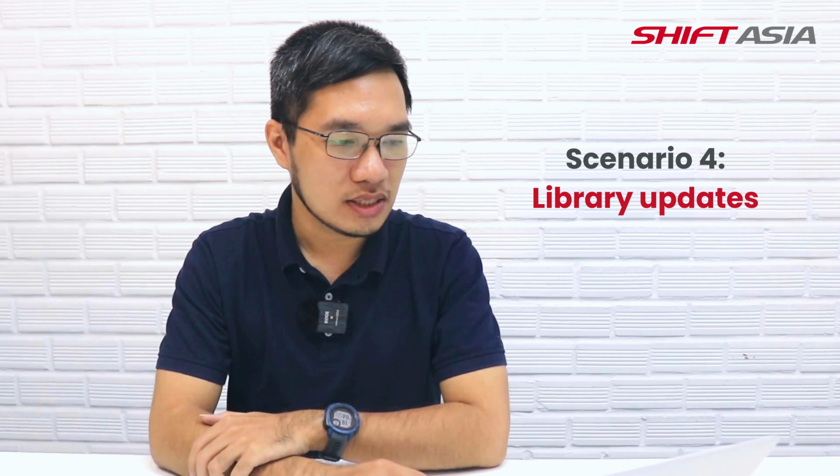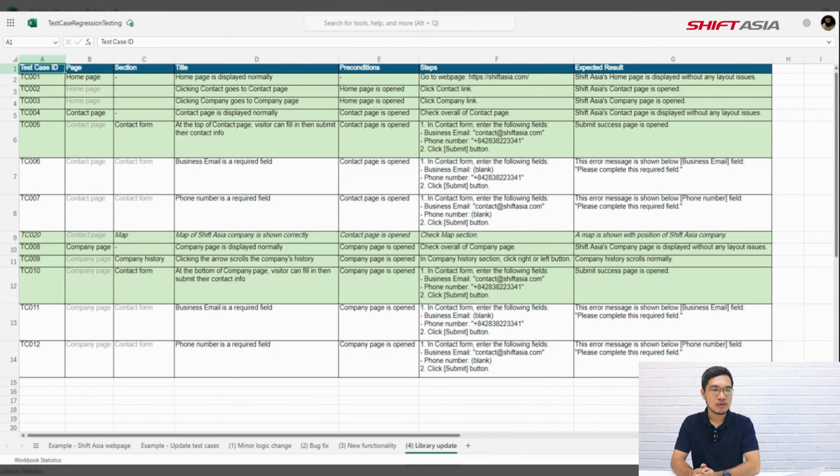Scenario 4, library update. To take an example of updating front-end library for the website, we can discuss and decide the scope of regression testing based on all the existing test cases so far. For example, the following test cases can be selected to run regression testing. So we select all the test cases in homepage.